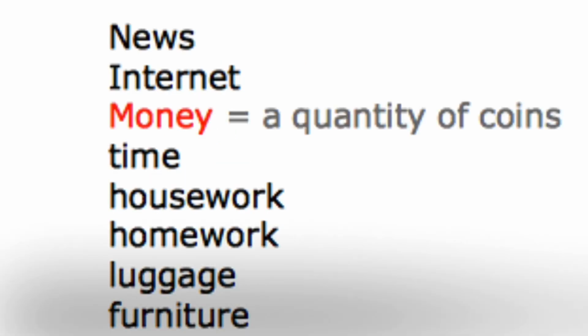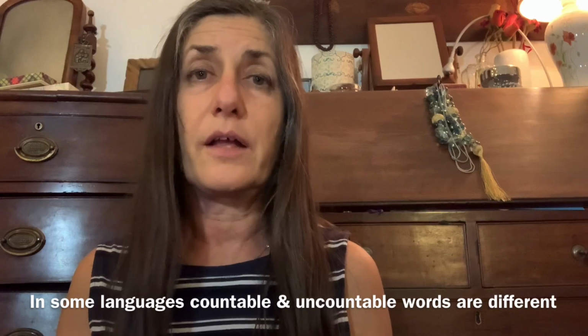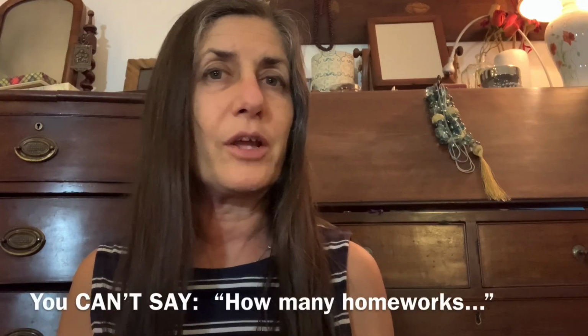Other typical uncountable words are the news, the internet, money, referring to a quantity of coins, time, housework, homework, luggage, furniture. These are all uncountable words. I'd also like to point out that in some languages, the countable and uncountable words are different. Homework is one of them. You can't say, as I said, how many homeworks.